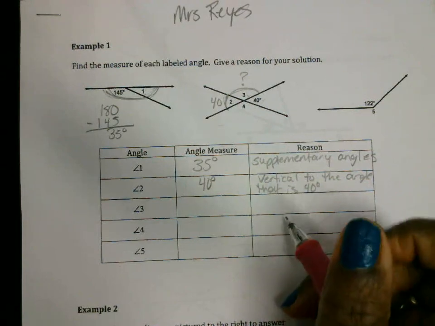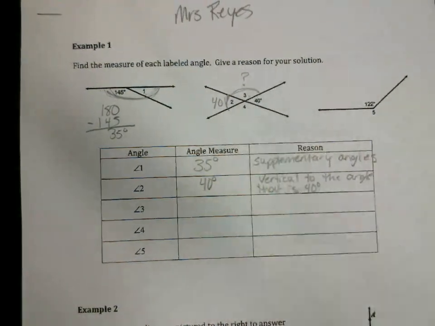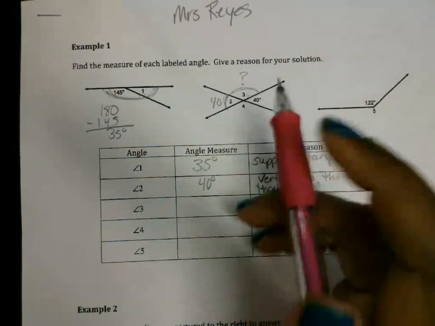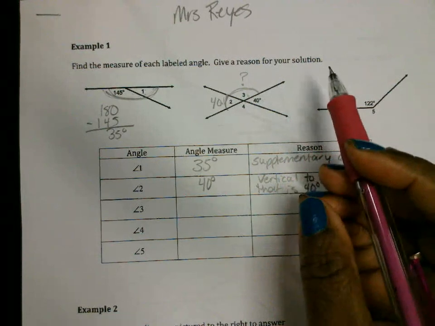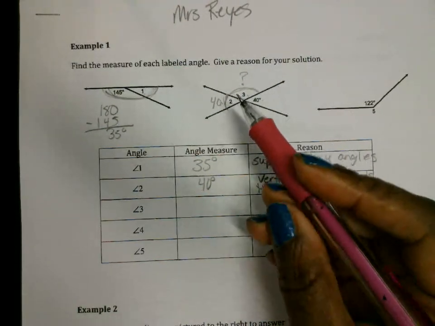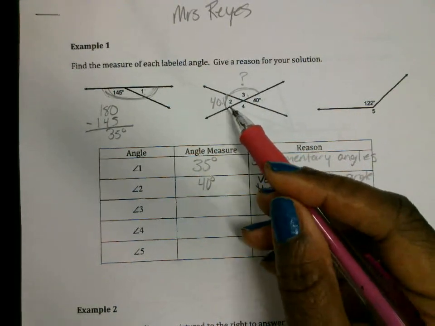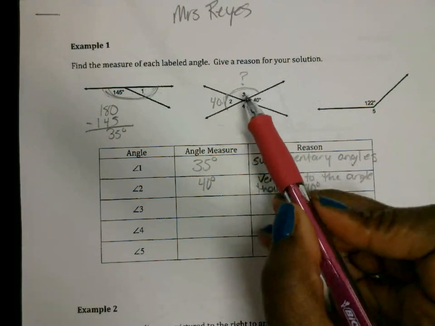Come on, pay attention. How do I find the angle measurement for angle 3? Very good. 40, but you didn't say it. You have to stop being afraid to be wrong. I'm wrong a lot, but that's also how you become successful. You get it wrong and you fix it. It's okay to be wrong. That's how you grow.